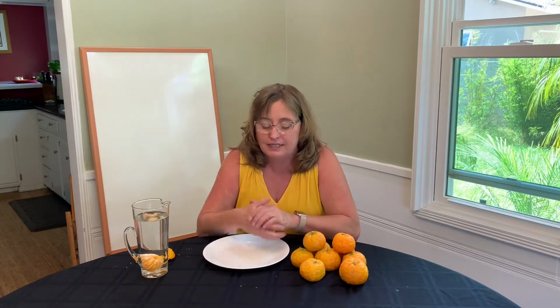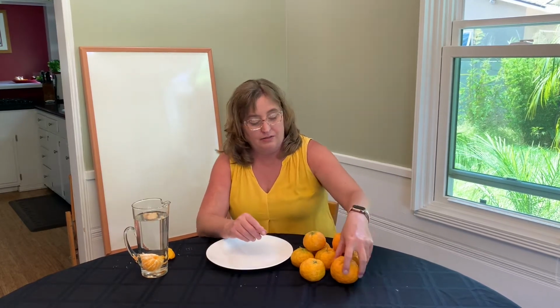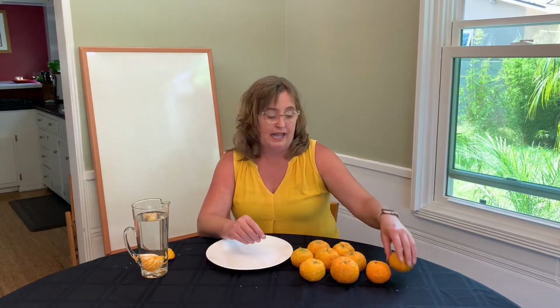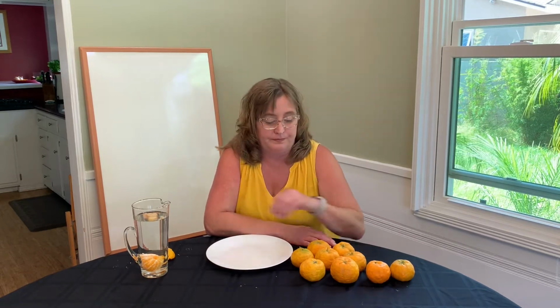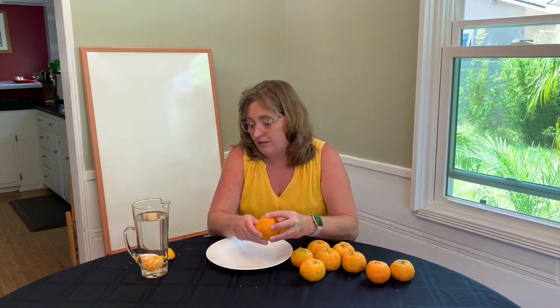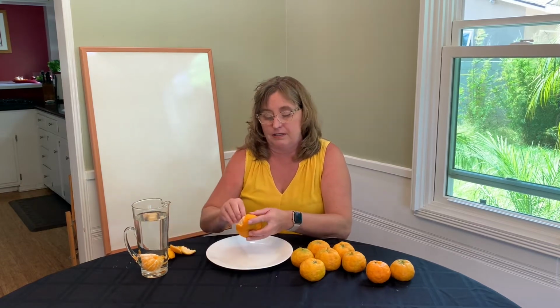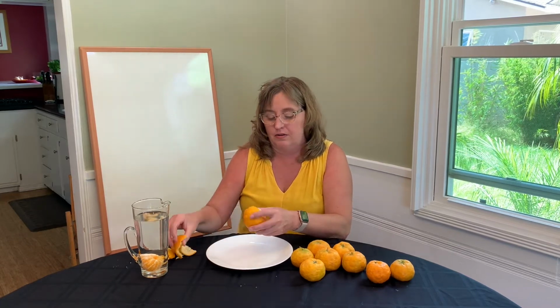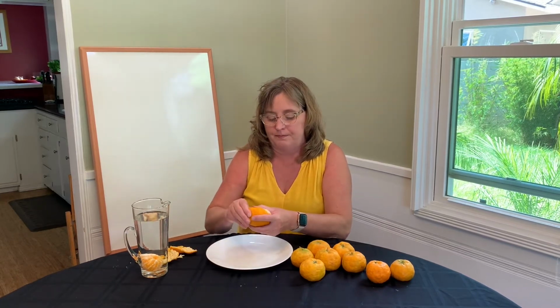Okay, so now let's do our tangerine math. We're going to make some more predictions. Do you think each of these tangerines has the same number of segments or pieces or slices? Do you think they have the same number or a different number? Usually each one of us would be peeling one of these. So today I'm going to peel two, and we're going to compare the two and see if they're the same or different. So let's make our guesses. Guess if they're going to have the same number of pieces or segments or a different number.